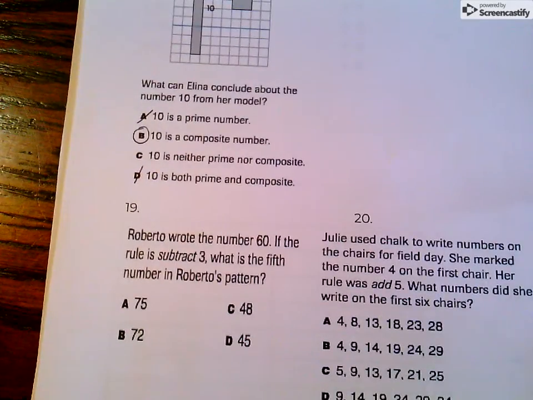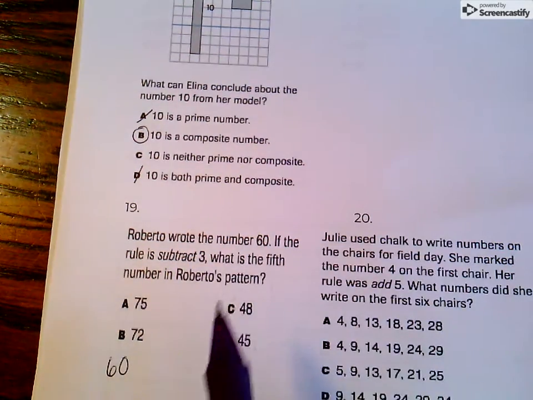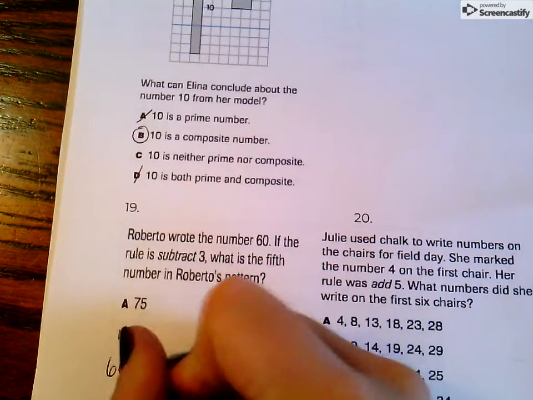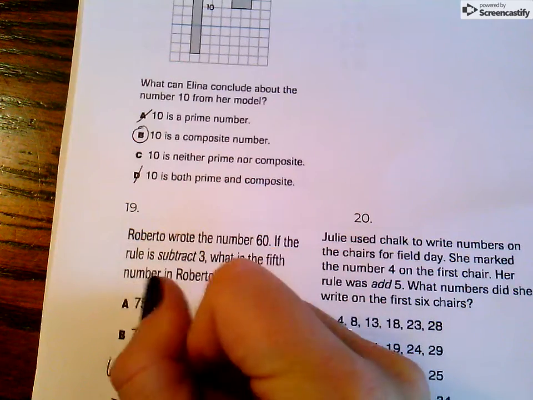19. Roberto wrote the number 60. If the rule is subtract 3, what is the fifth number in Roberto's pattern? So write the pattern, start out with 60, and follow the rule until you get to the fifth number. So 60 minus 3 would be 57.